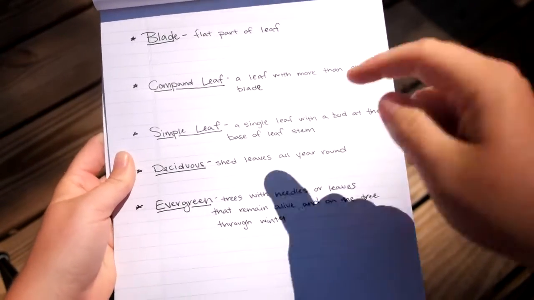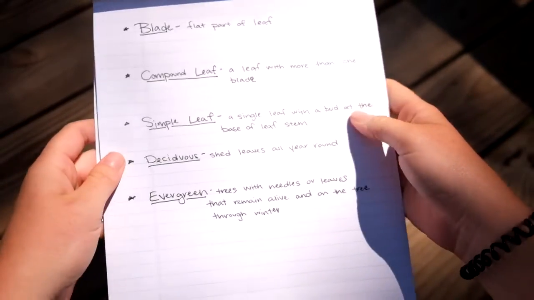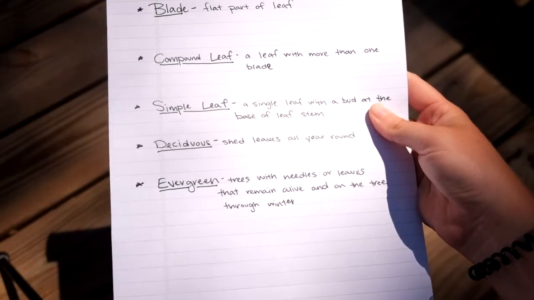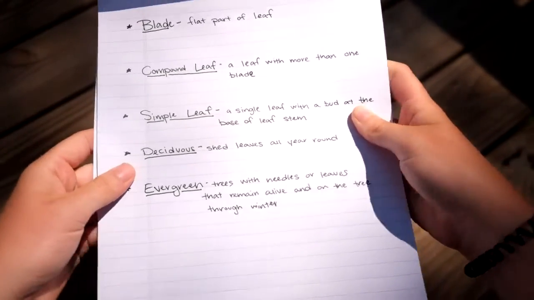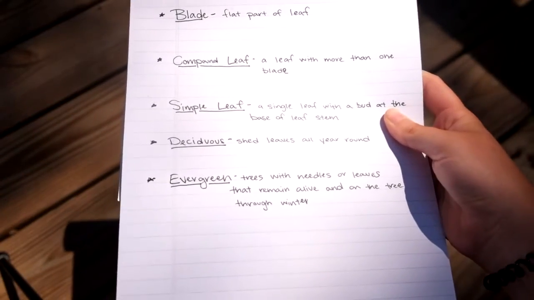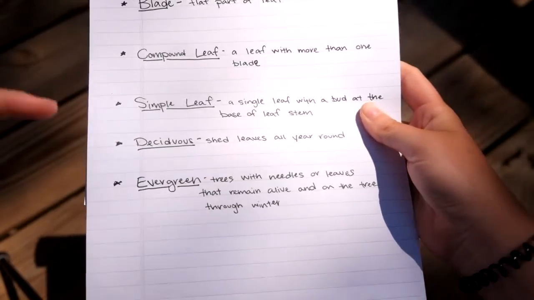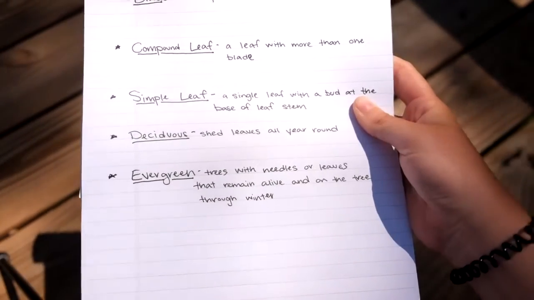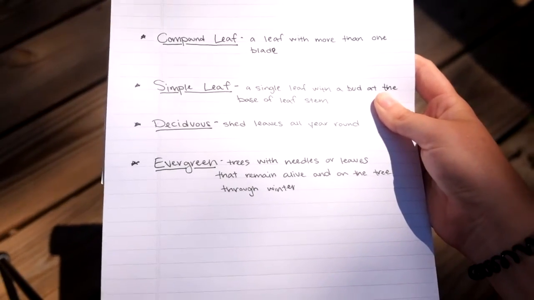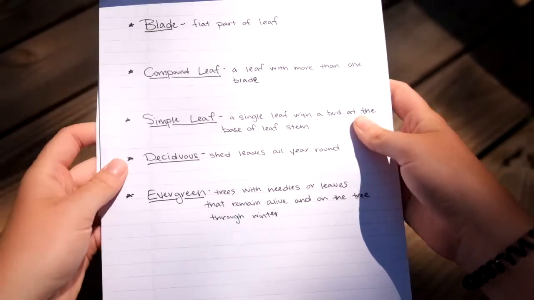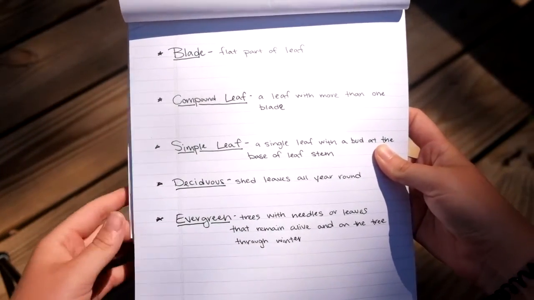Then we have deciduous. This can be kind of a hard word to say if you're a little bit younger, but deciduous basically just means that they shed their leaves. And then we have evergreen. Evergreen kind of speaks for itself if you break down that word. Those leaves are going to be green every part of the year. They're trees with needles or leaves that remain alive and on the tree through winter. So those are our 5 vocab words that we are going to be focusing on today.